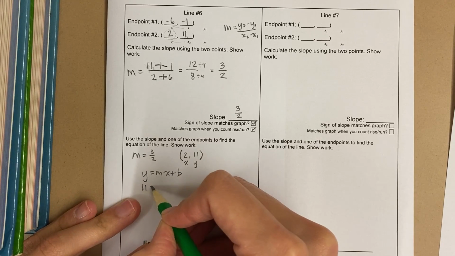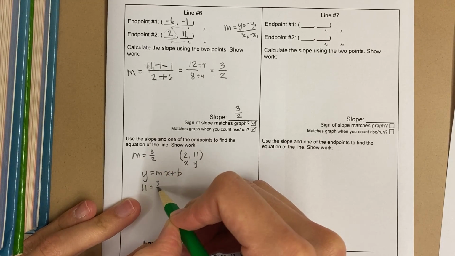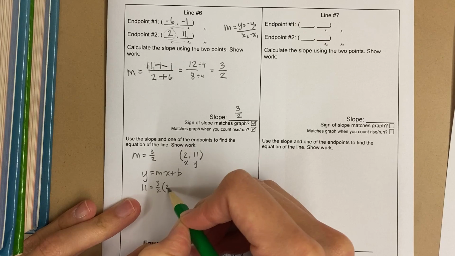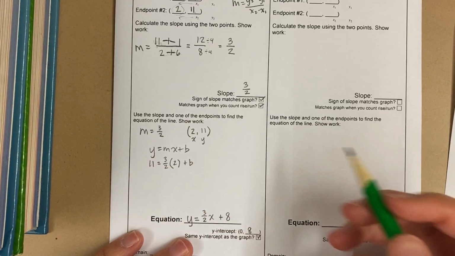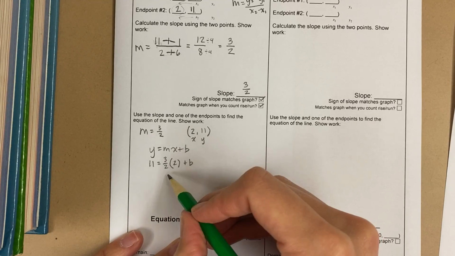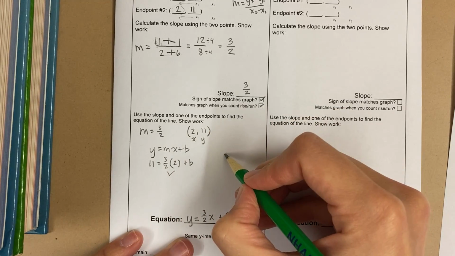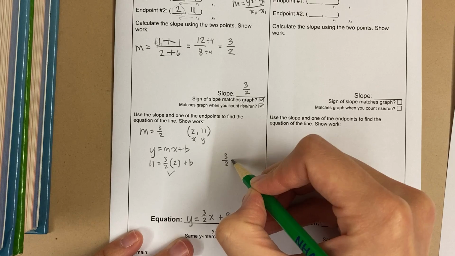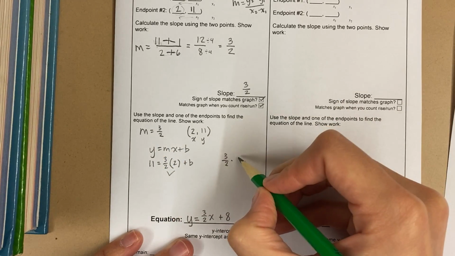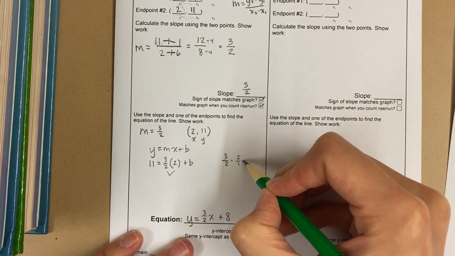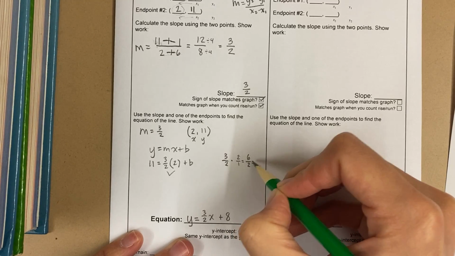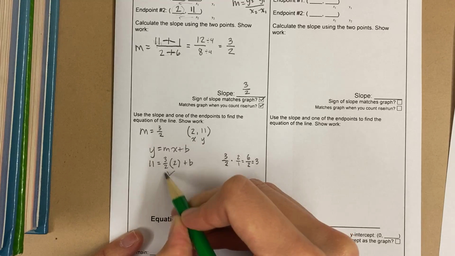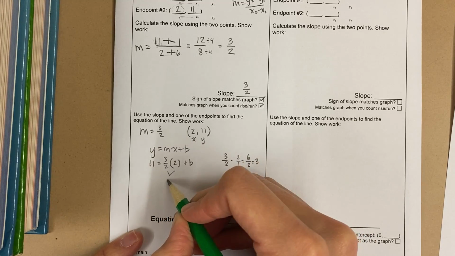So I'm going to plug in y equals m times x plus b, and I'm going to solve for b right now. So first I'm doing 3/2 times 2. I'm going to do this multiplication and take it out over here. So 3/2 times 2, 2 is the same as 2 over 1. So 3 times 2 is 6 over 2. 6 divided by 2 is 3. So 3 over 2 times 2 is 3.